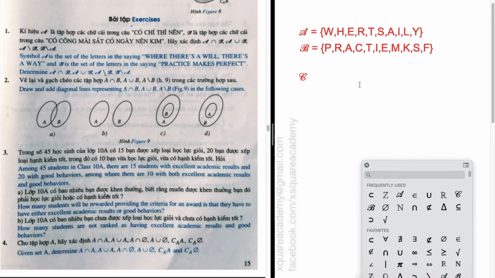If I call C the set intersection of sets A and B, that means C contains elements that are in set A and in set B at the same time.